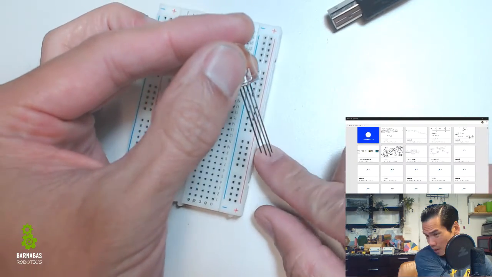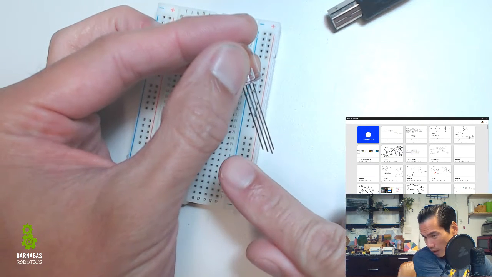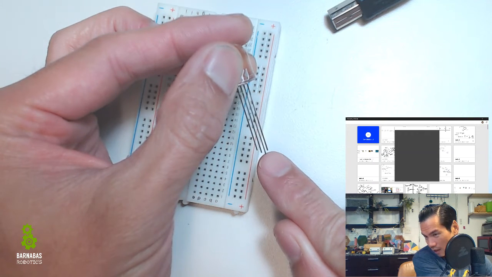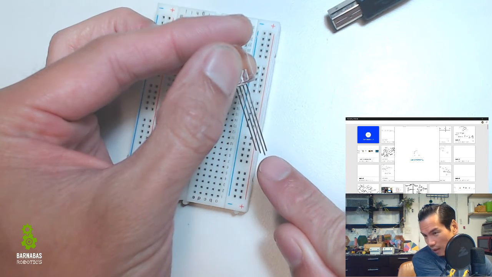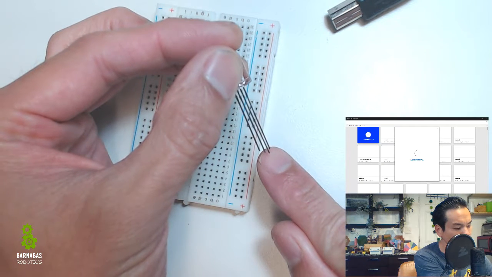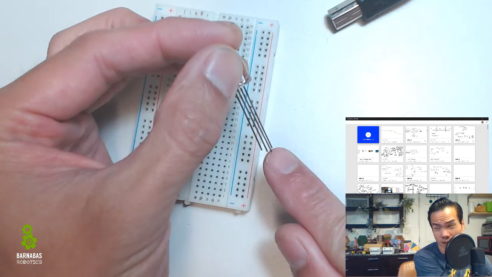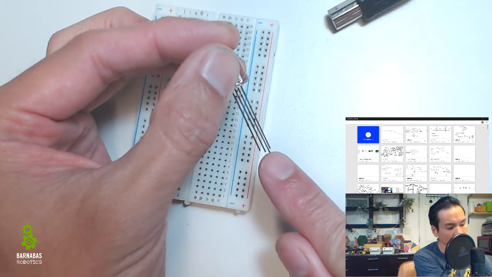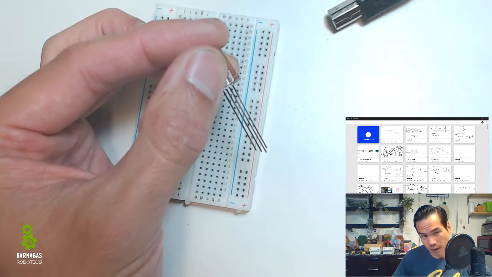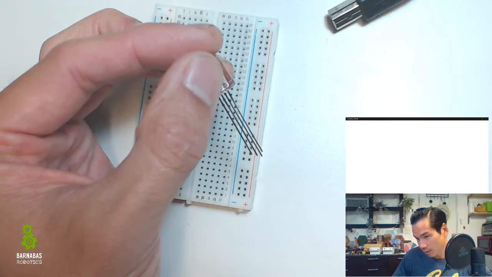I want you to notice, do you see there are four legs here, right? And we want to notice the longest leg there. The longest leg is going to be connected to G and D, all right? So it's different from the other LED where the long leg is the plus. The long leg on the RGB here is actually minus, okay? So let's look at that. I think my whiteboard's ready to go now.